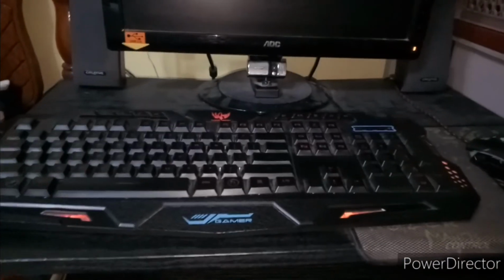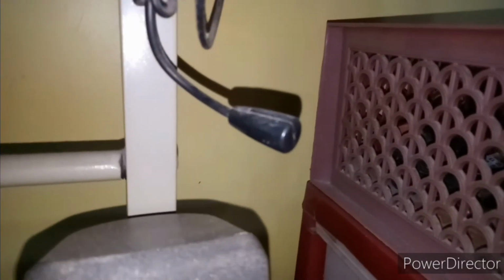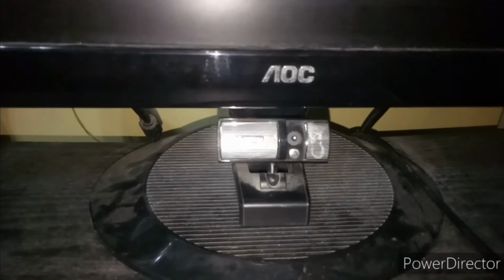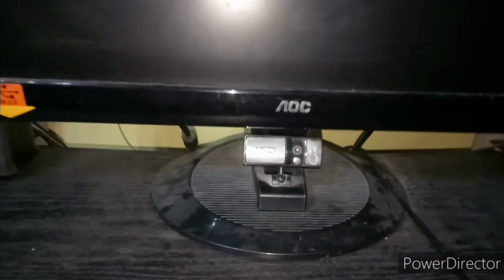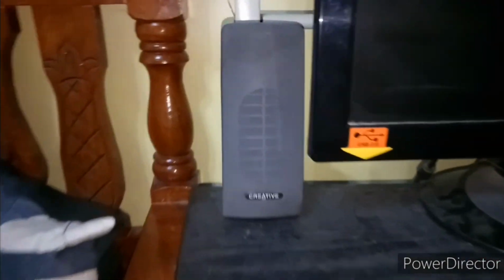Now, I will show you the input and output devices that are on our computer. The input devices that I use are a keyboard and a mouse, a microphone, and a webcam. The output devices that I use are a speaker.